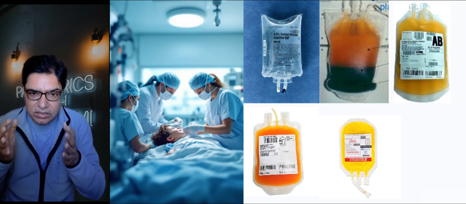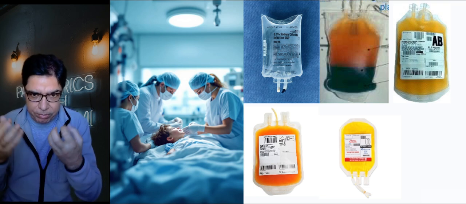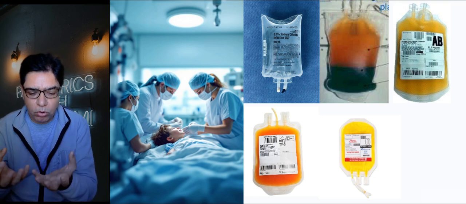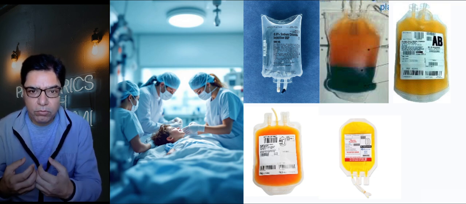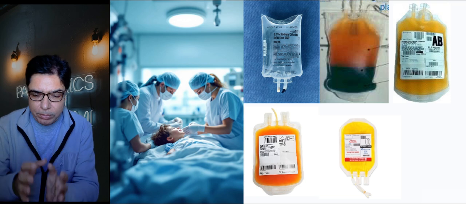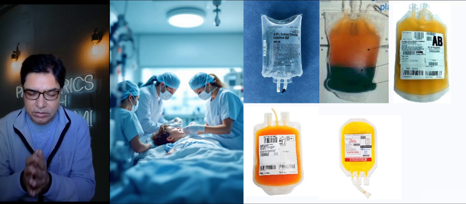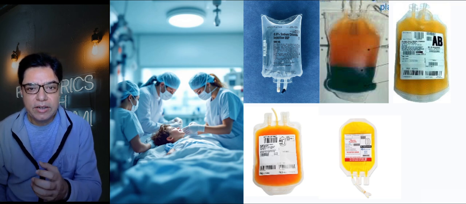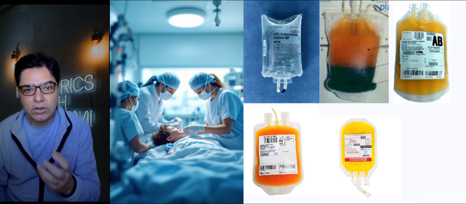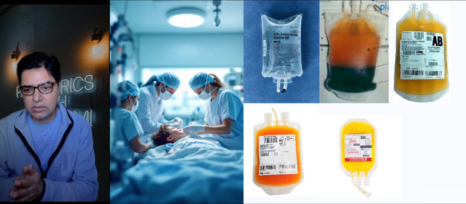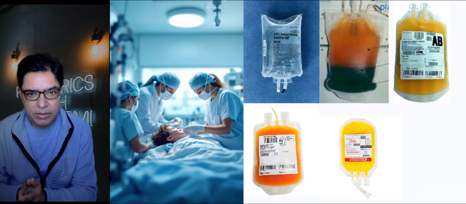When these cells die, they break down within that bag, which also leads to the release of a lot of potassium. When you give this blood, where the white blood cells and the platelets have broken down, it would contain a dangerously large amount of potassium, which can cause heart failure and arrhythmias.